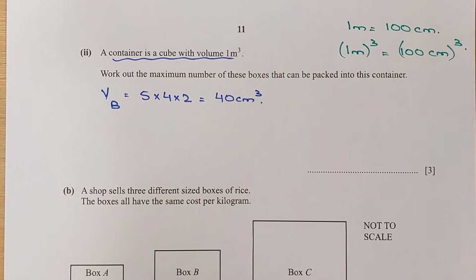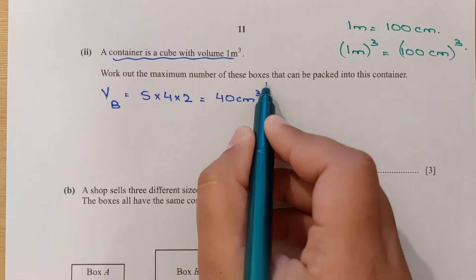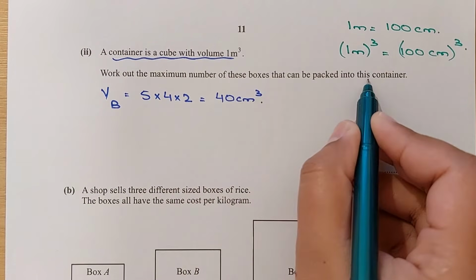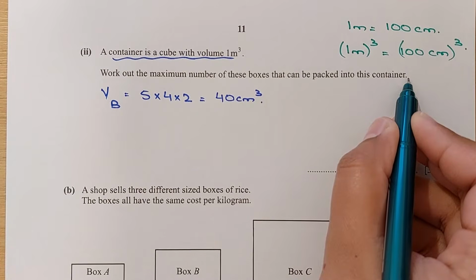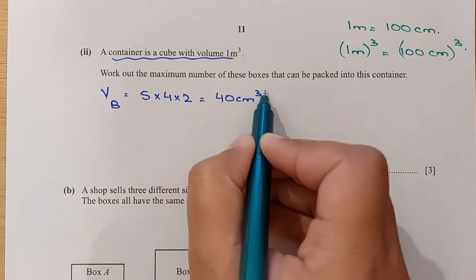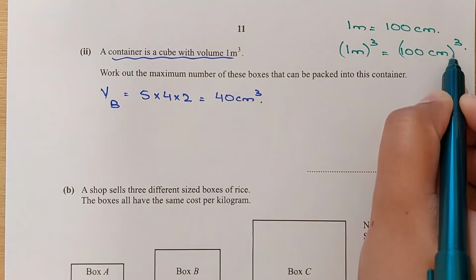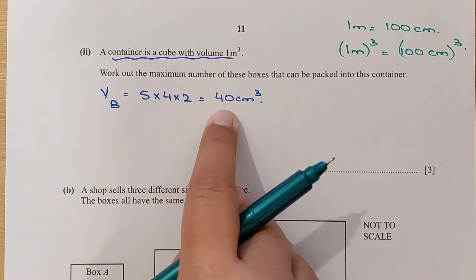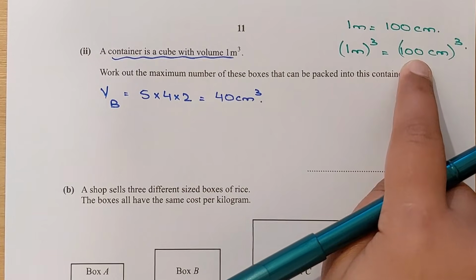Now we need to find the maximum number of these boxes that can be packed into this container. This is the volume of a box, and this is the volume of the container.